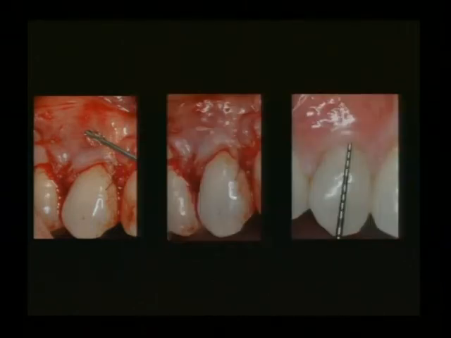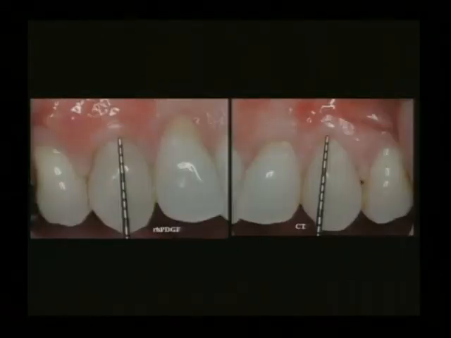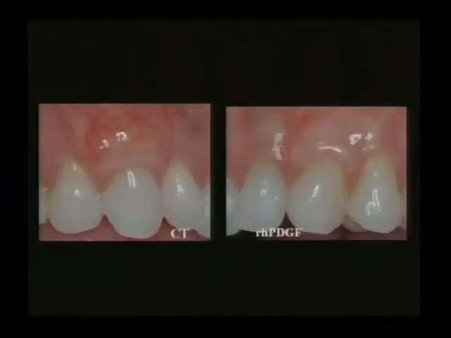So here's the result at 6 months. Nice root coverage, 100% root coverage in this case, if we compare it to what we had initially, and if we compare it to the connective tissue control in that patient, very similar results. Another patient, connective tissue, PDGF, nice results on both, a little not quite so bulky here.